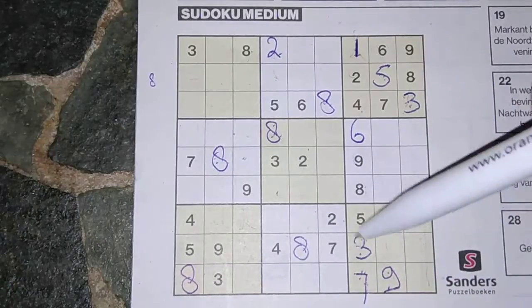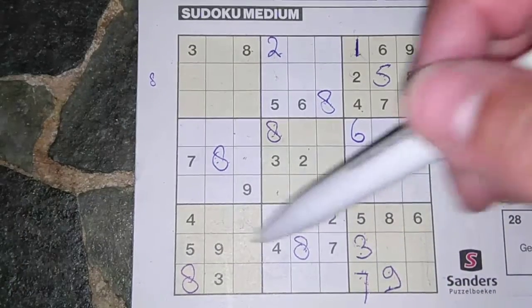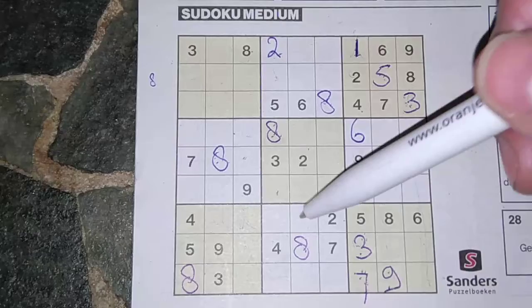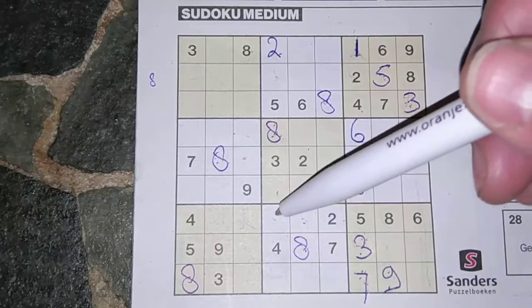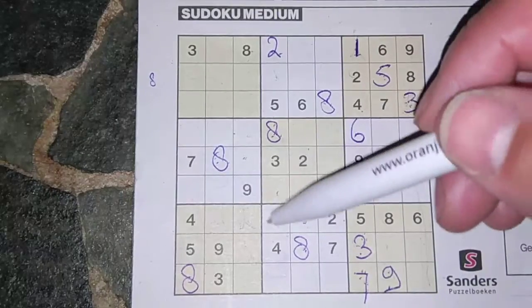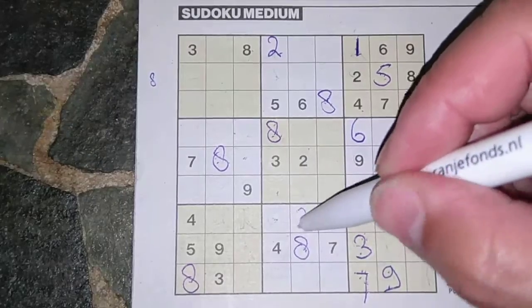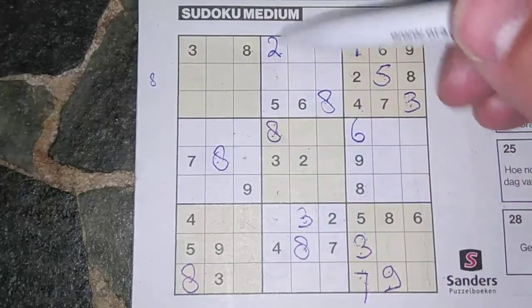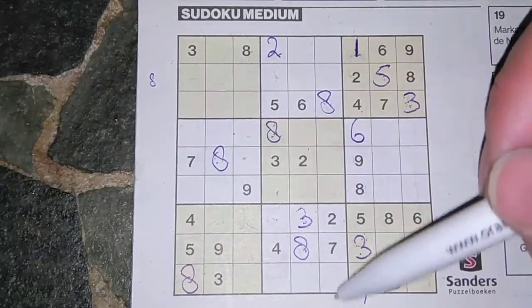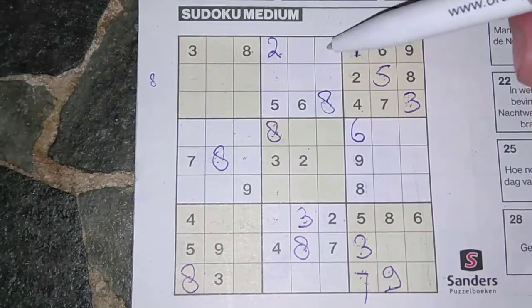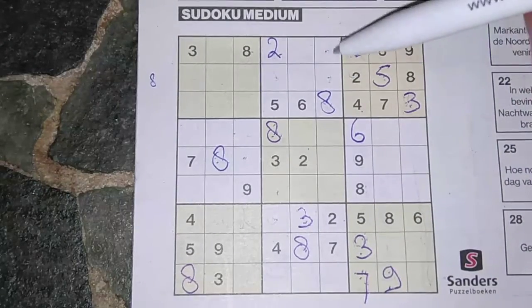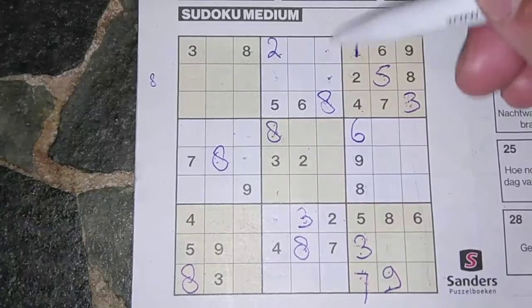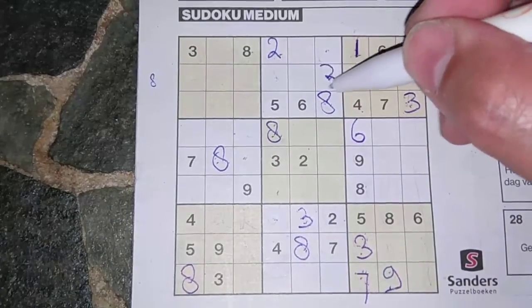3 in this row, last row, 3 in the row above. So in that row, the only two places for the 3 should be here or there. But I see here 3, no 3 there. 3 should be here. 3 in this column, 3 in the middle column. So in the column next, the only two places for a 3 should be here or there. But I see here 3, no 3 there. 3 should be here.